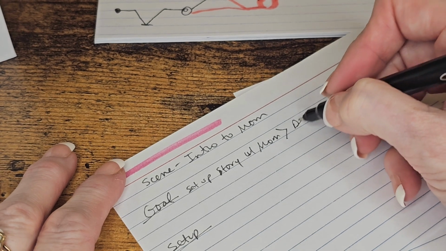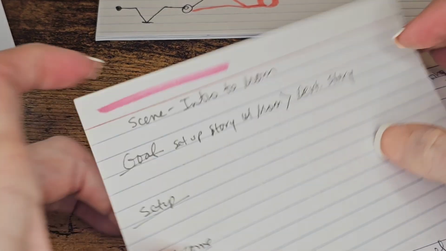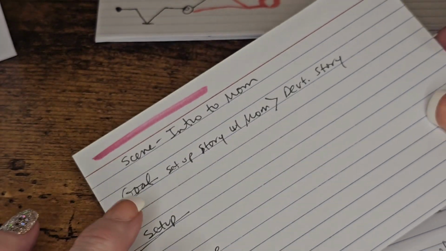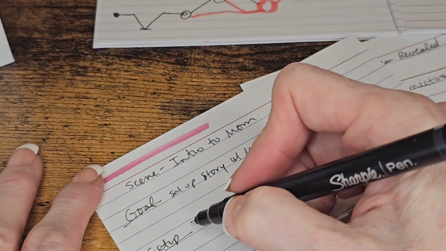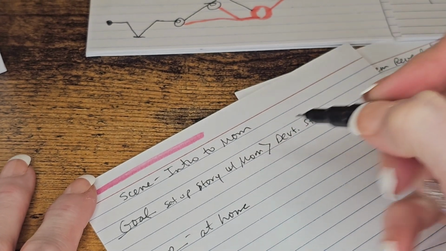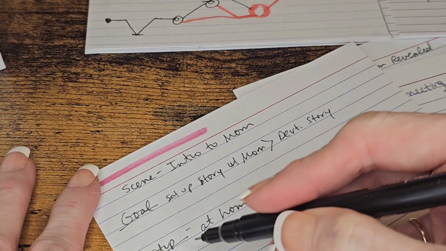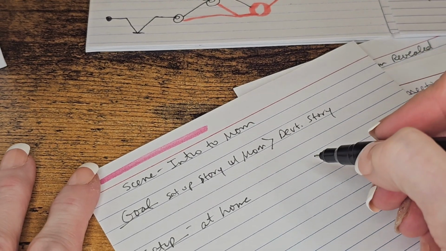And I'm going to leave myself a note to develop that story, right? So I need to know what's going on with her and her mother and why that's important. How am I going to set that up? I'm going to say at home. So maybe we're going to see her mother at the family home doing something of significance to the story.